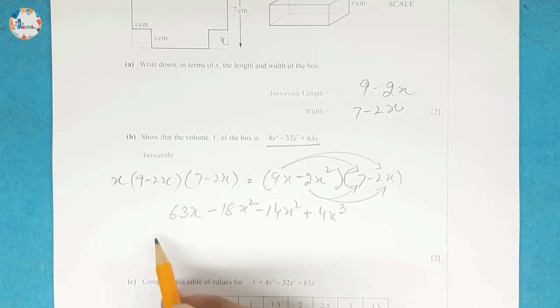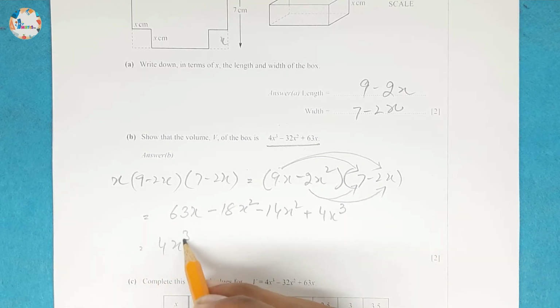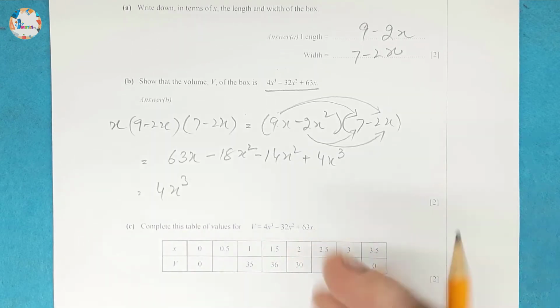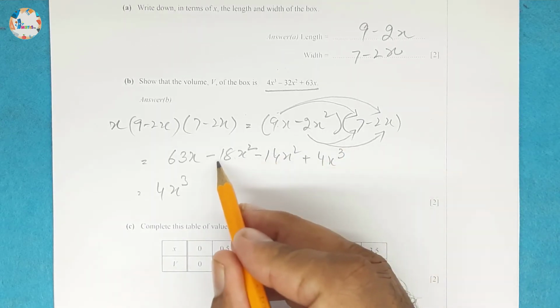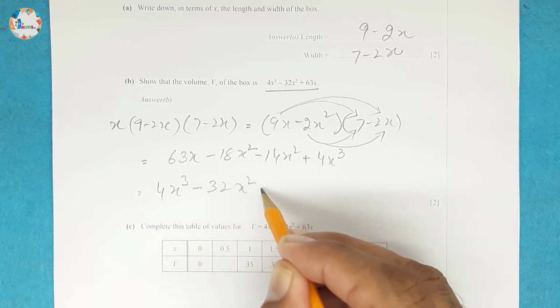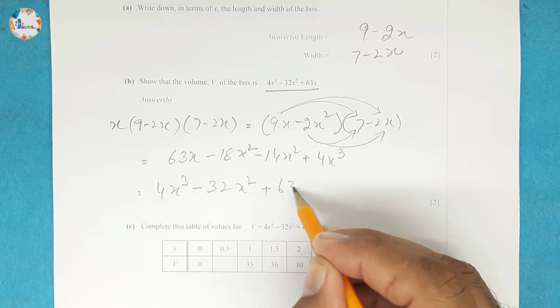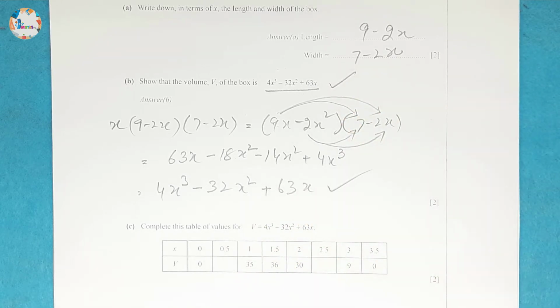Now we can rearrange, so 4x cubed we'll write first, and then the squared terms will be simplified. This will be minus 32x squared and plus 63x. So this is the same equation which was required.